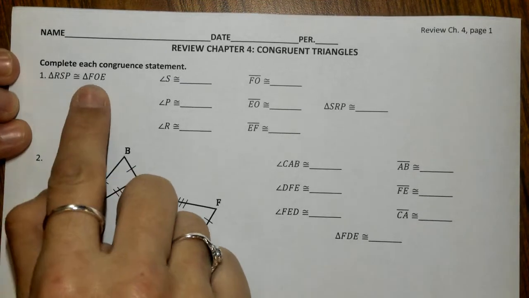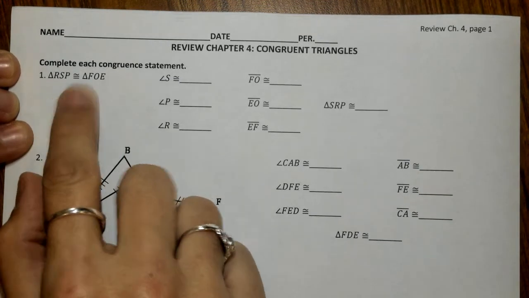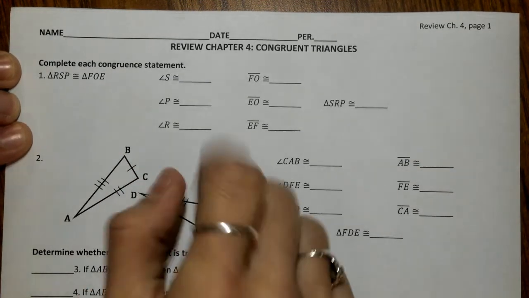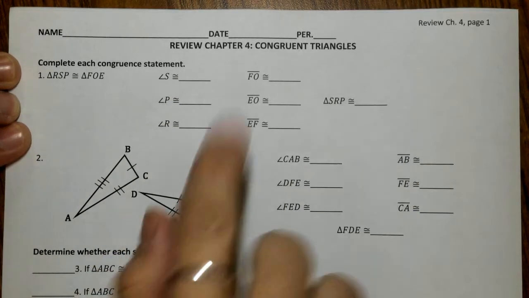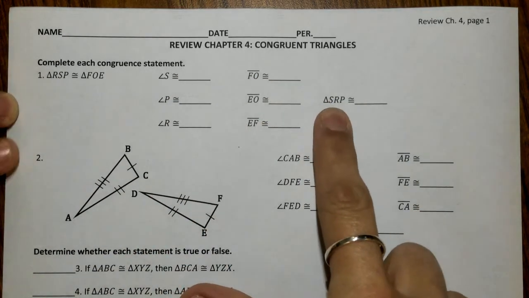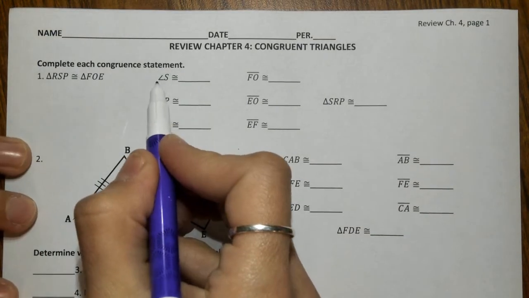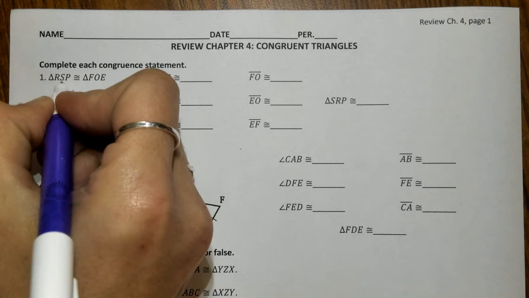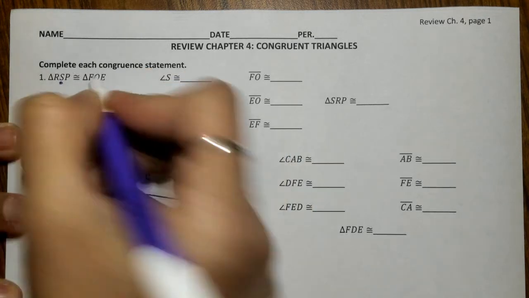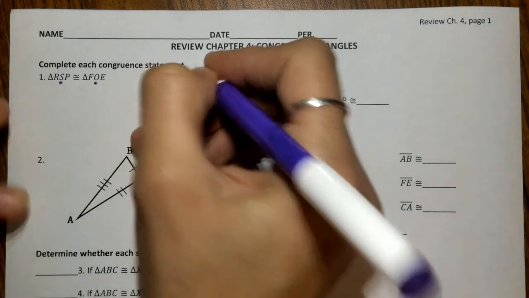We are going to use this name right here, the two triangles. Triangle RSP is congruent to triangle FOE, and we're going to name all of our corresponding parts. And then once we rearrange the letters in one triangle, we'll rearrange the others correspondingly. So the first thing we're going to see here is what angle is congruent to angle S. So if I look over here, angle S is my middle letter. So it's going to correspond with my middle letter of angle O.